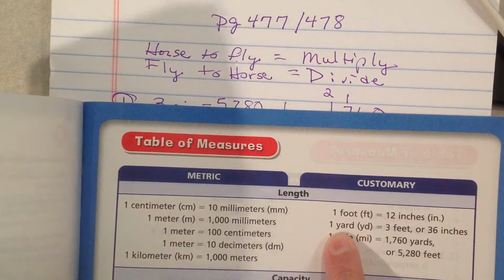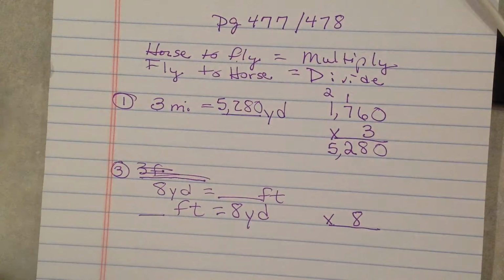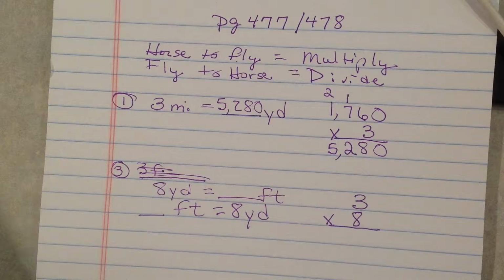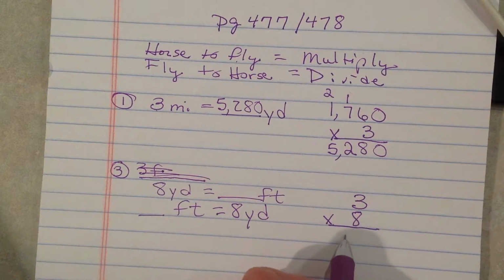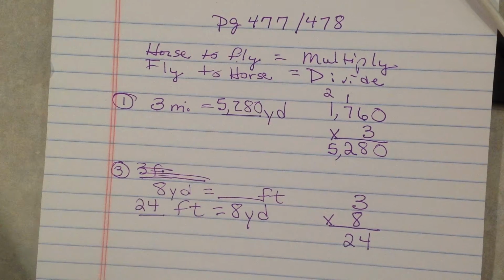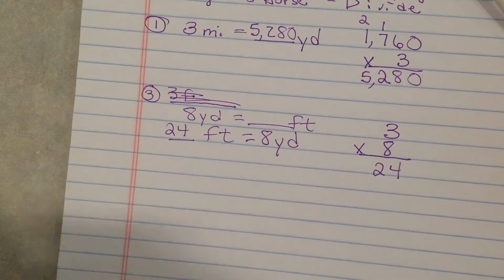It's on the very last page of your math book, or you can use a star chart, or you can use our journal that we did yesterday. But we are multiplying by 3 because there are 3 feet in 1 yard, and my answer is 24. 24 feet.